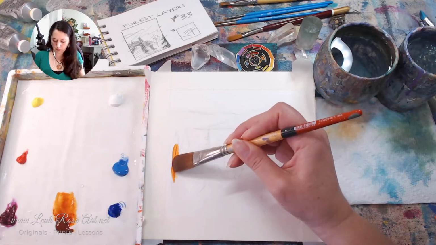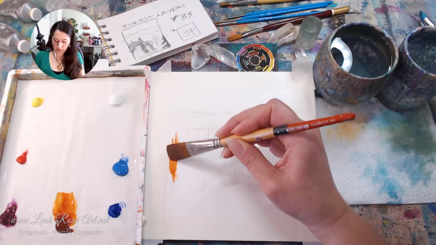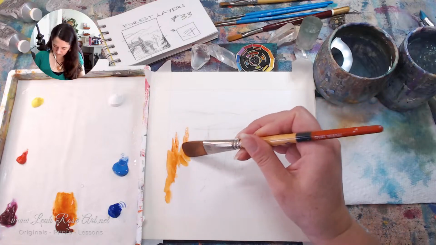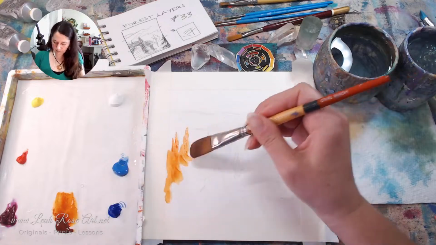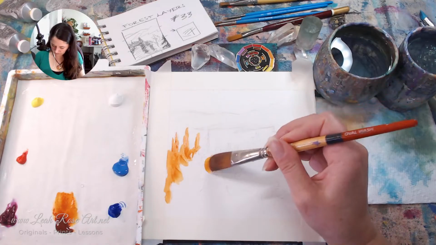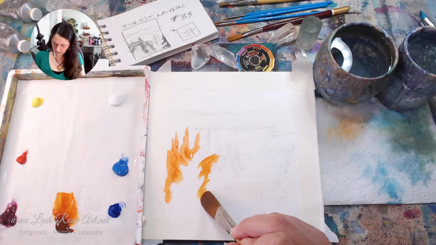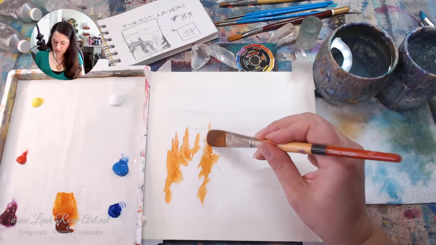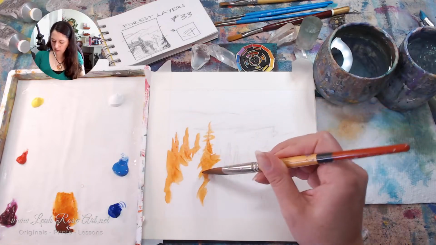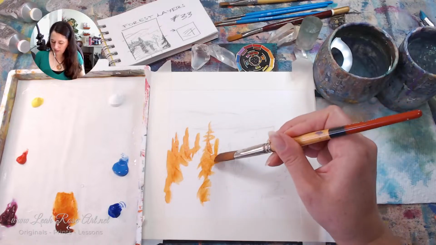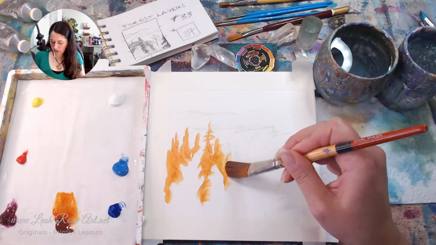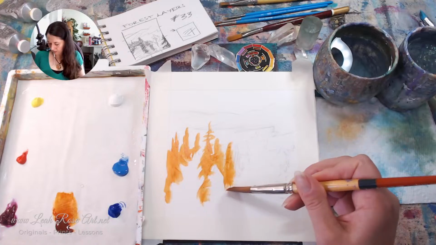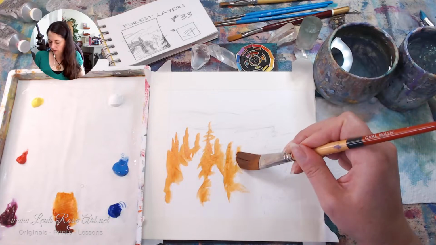So I'm going to start with the gold, our darkest values. I'm changing the layout of my landscape scene from the reference. You can almost always make improvements on just a photograph that somebody takes. That's part of the advantage of the painting, is you can rearrange things.